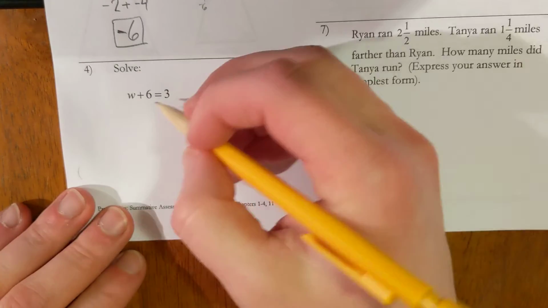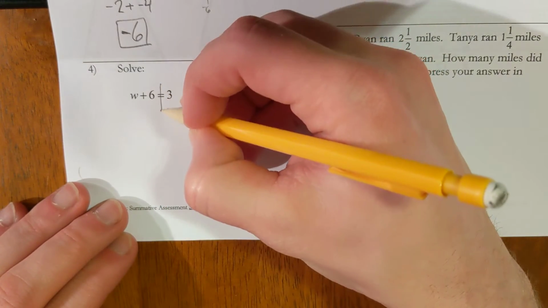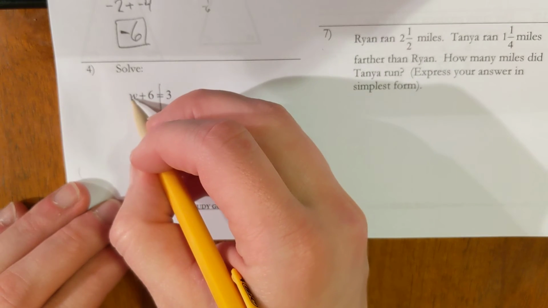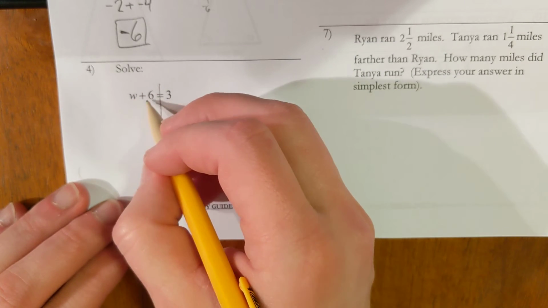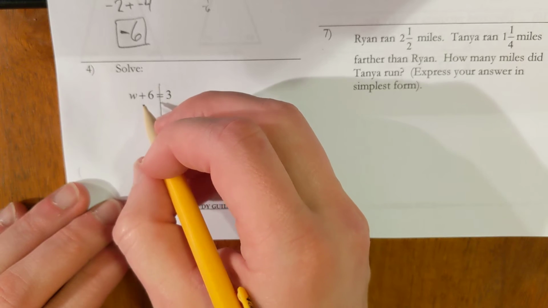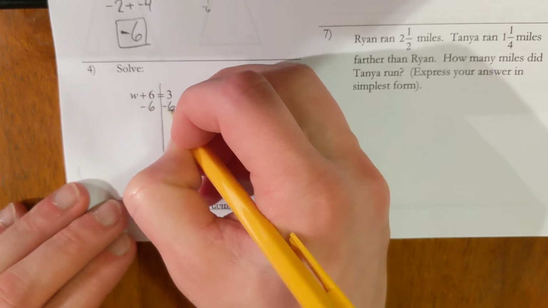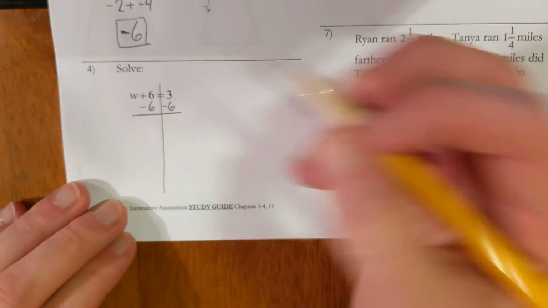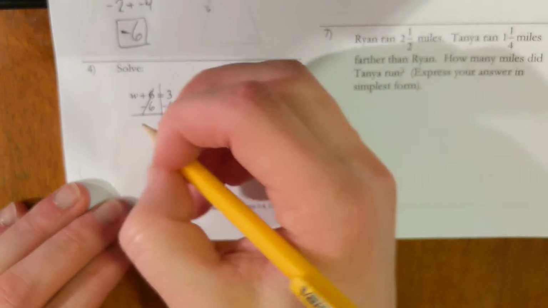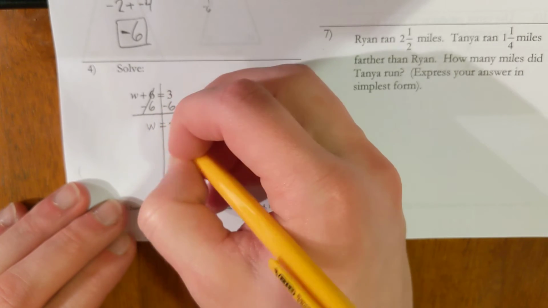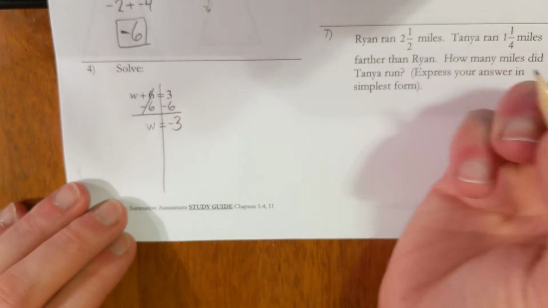All right, number 4, we have a one-step equation here. So because it's an equation, we're going to draw a line to separate our two sides. Right now we have w that we want to get by itself. 6 is on the same side of it. Okay, so we have a positive 6. We want to subtract 6. We're going to do it to both sides to keep it balanced. 6 minus 6 is 0, so it goes away. And all that's left on the left side is w. 3 minus 6, that is -3.